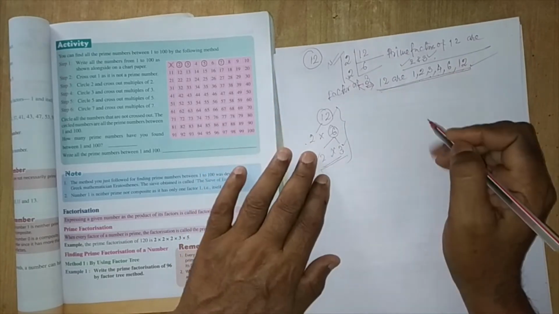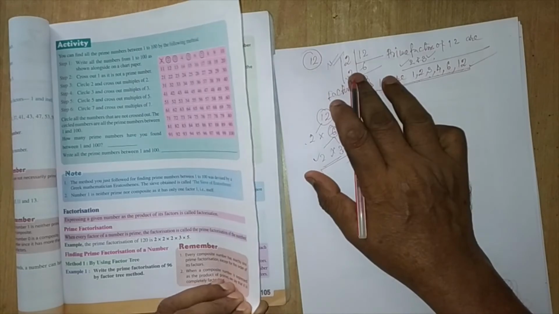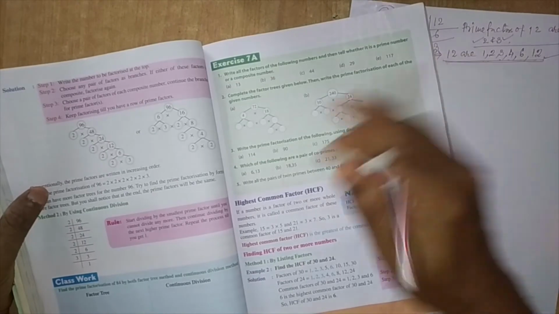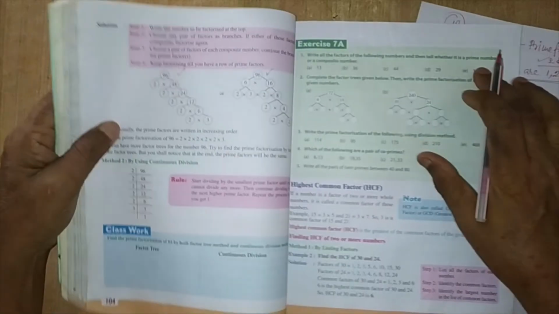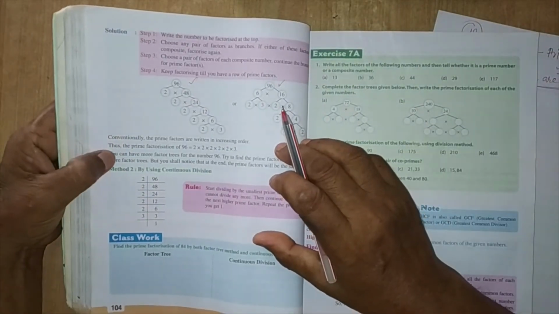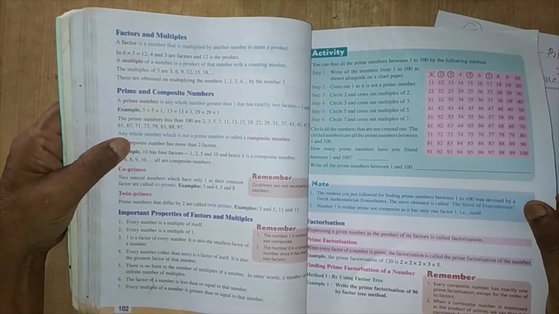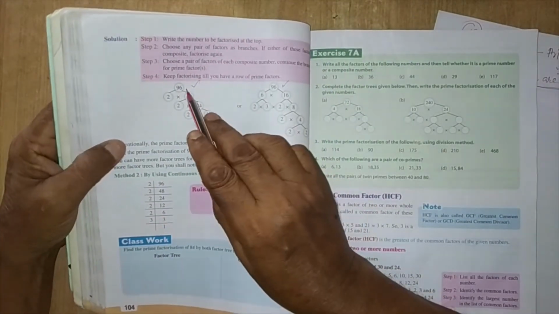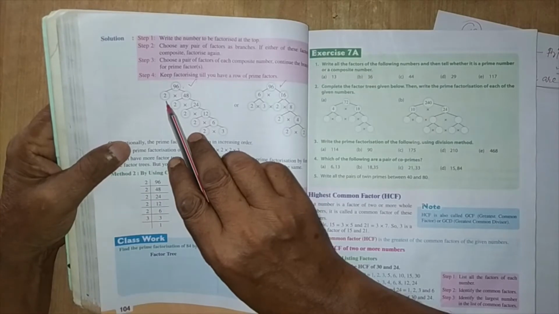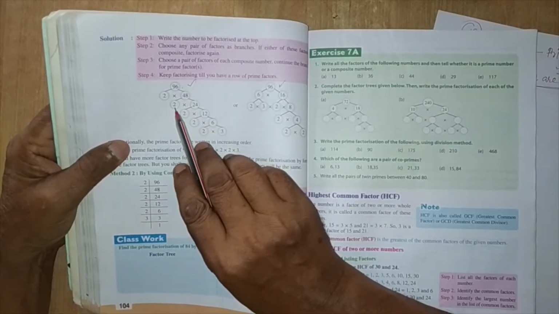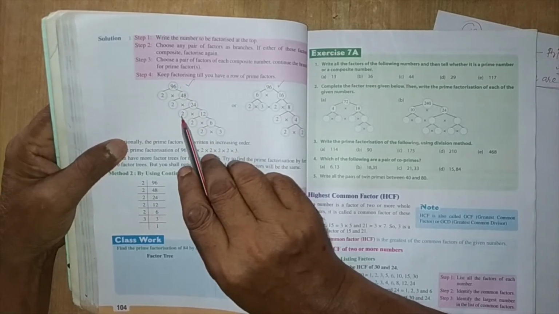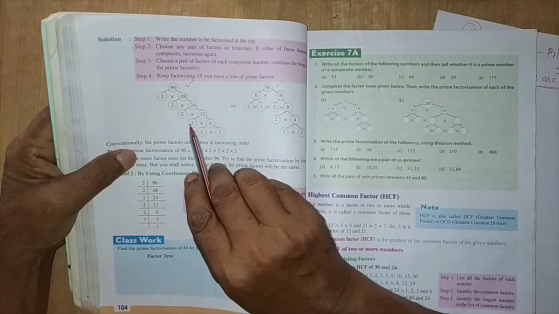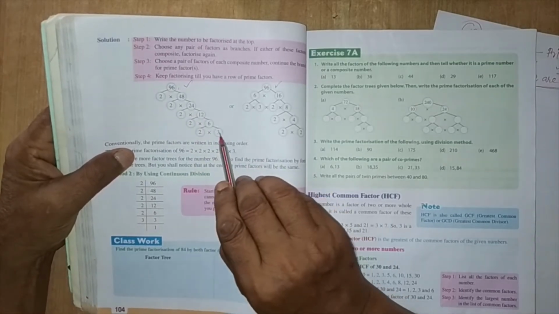So now if I take the number 96, you will see it has been factorized using the factor tree. 96 has been factorized like this: 2 into 48. Again 48 is divided 2 into 24. 24 is broken down 2 into 12. 12 is divisible by 2 and 6. 6 is divisible into 2 into 3.